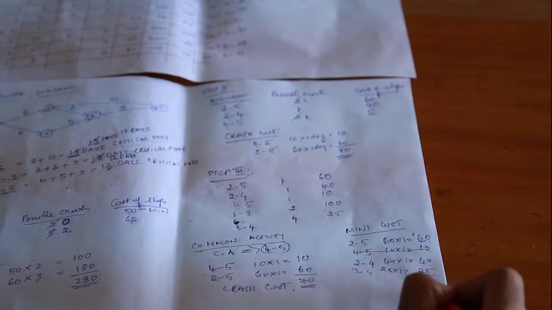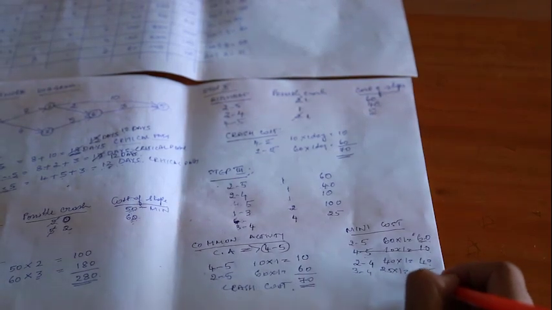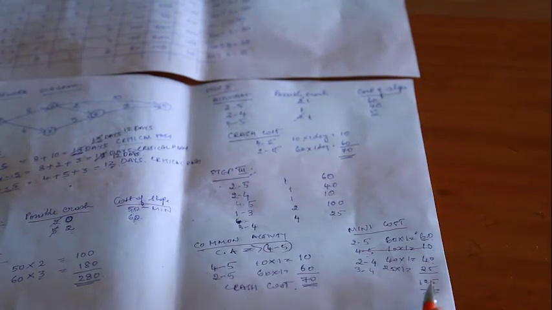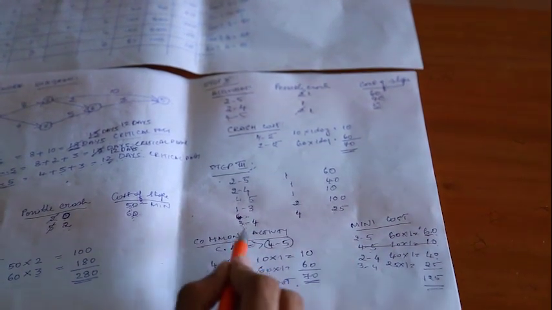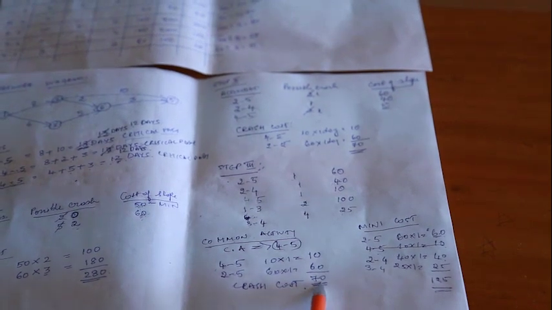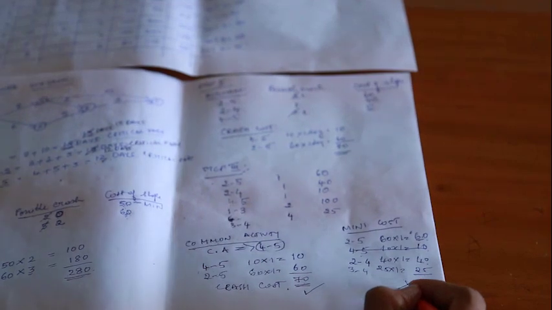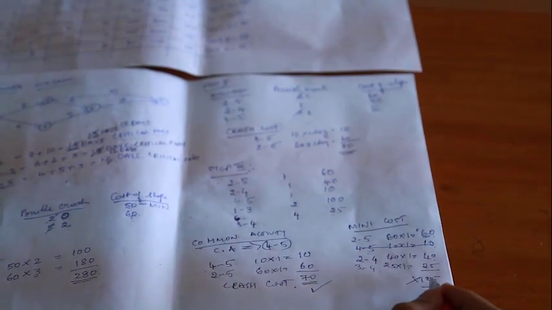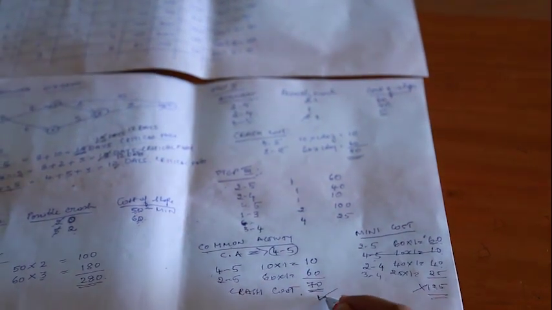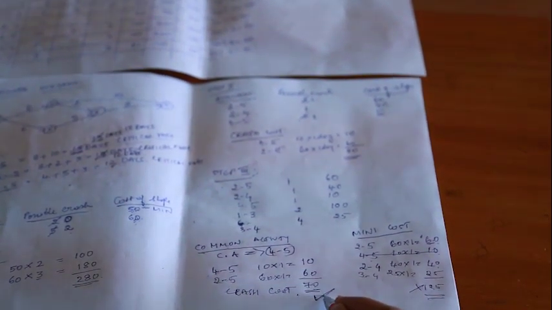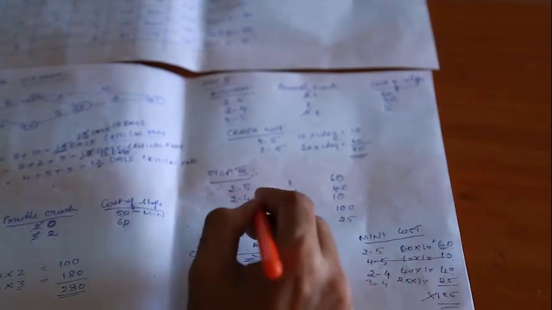So the total cost comes to 60 plus 40 plus 25, 125. So when I compare, the minimum cost method comes up to 125, whereas the common activity cost comes up to 70. Hence this has to be selected and this has to be dropped, because when you compare 125 with 70, the minimum is 70. So therefore 4 to 5 has to be crashed.